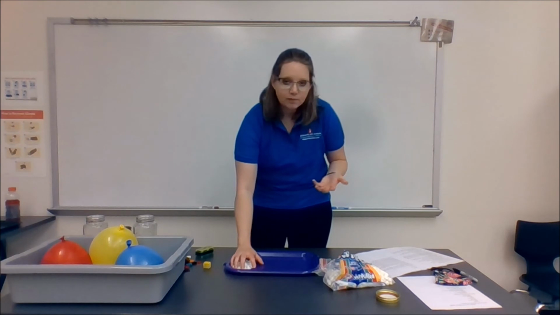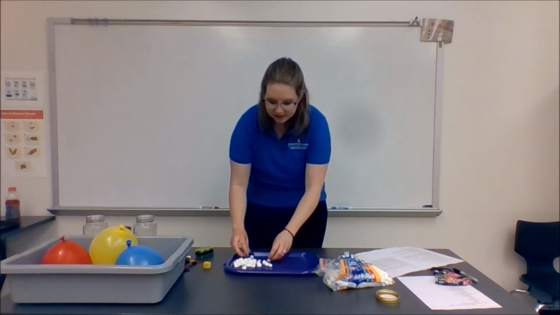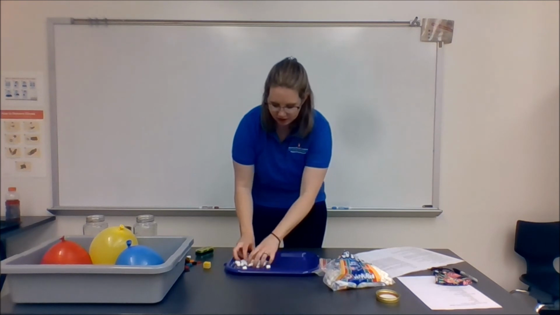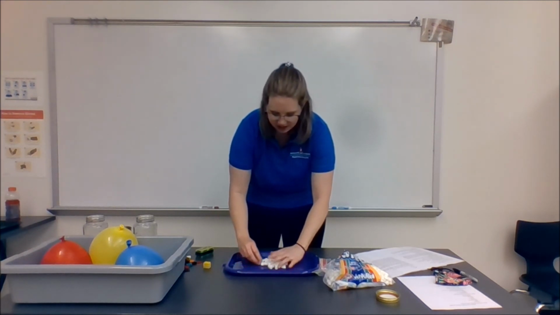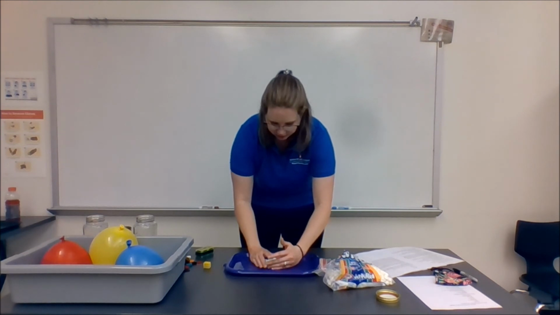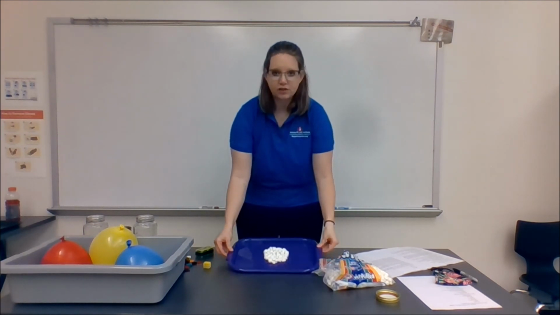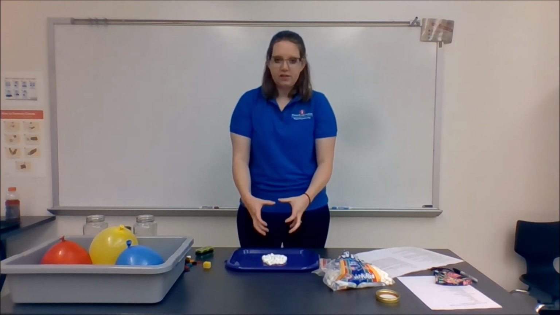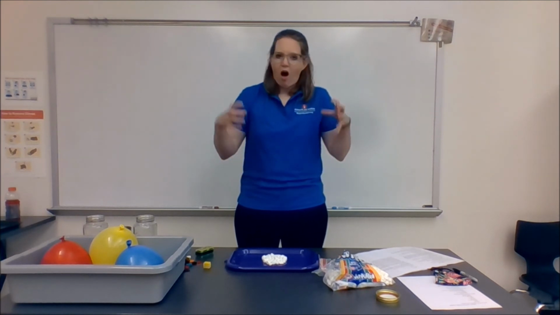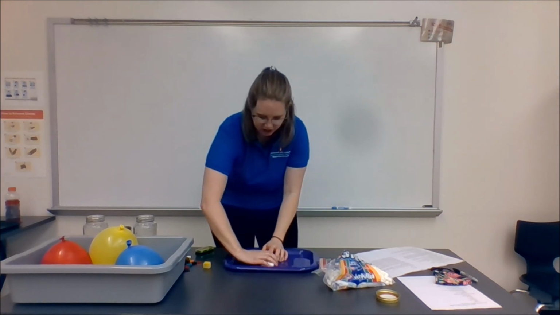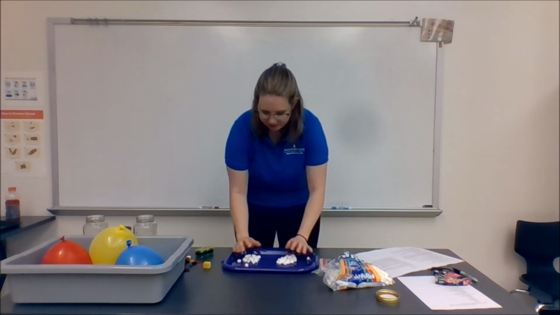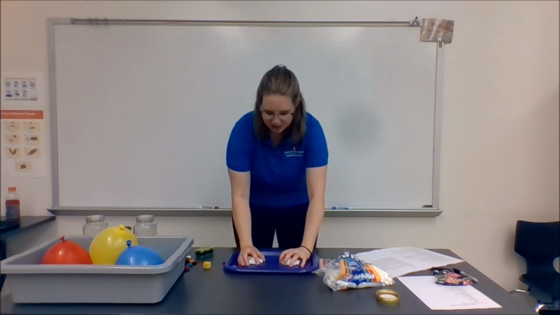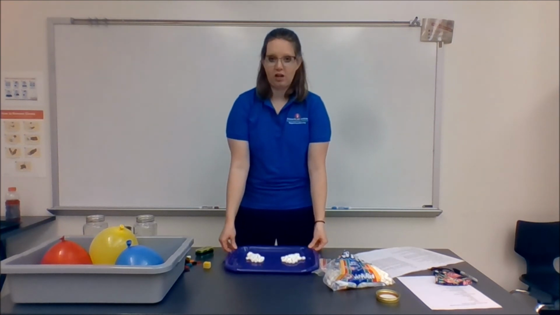But the particles inside, or the atoms inside of solids, are compact. They're really close together. So I'm going to use these marshmallows as the atoms, and I'm going to keep them all really close together, except for that one. That's what a solid looks like with the atoms, all very compact. If you break it, it's just going to separate, but it's still going to be its two parts, and they're still going to be very close together.